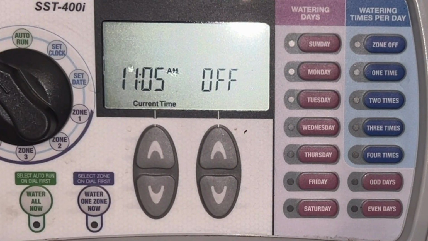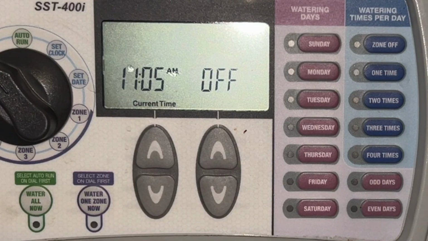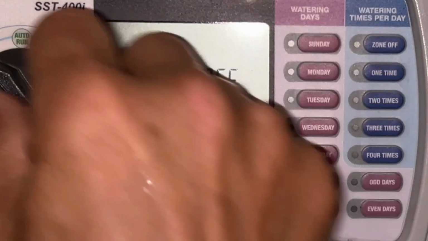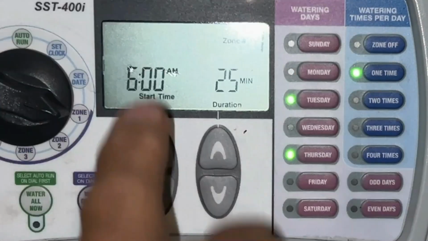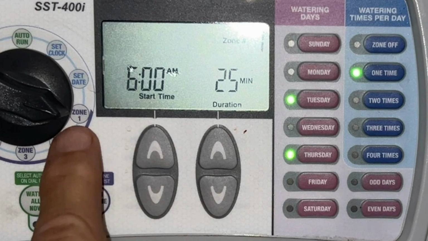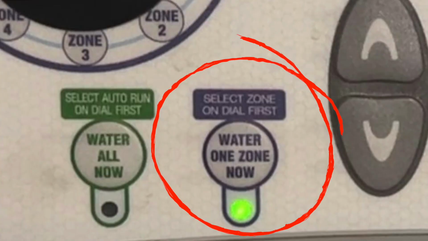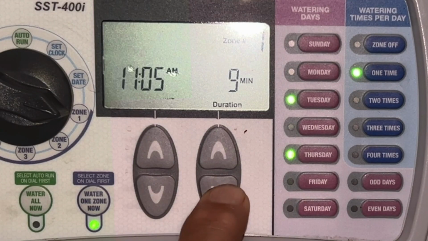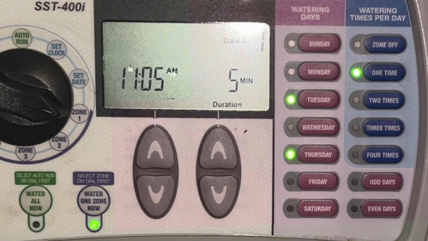Okay, now the second mode is water one zone. So let's take a look at that real quick. The first thing you do is turn the dial to the zone that you want to water. We're going to do zone 1, and then you will press water one zone now. As soon as you press that button, the controller will give you 2 or 3 seconds to adjust the amount of time. So you would use the right hand arrows to turn the time up or down, and once you've finished changing the time, it'll kick on and it'll run that zone for however many minutes you've selected.